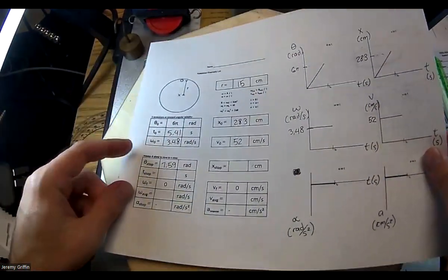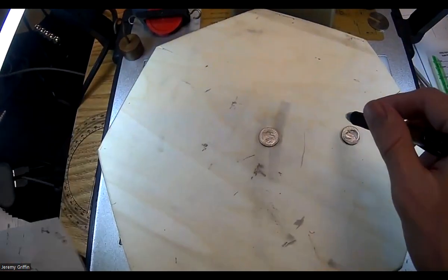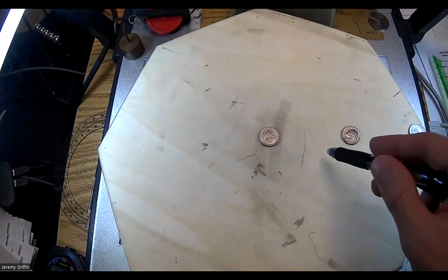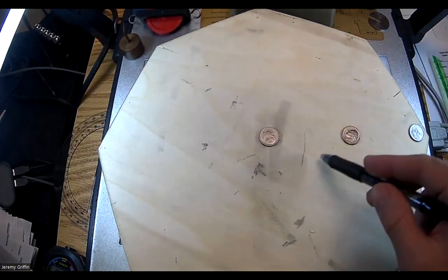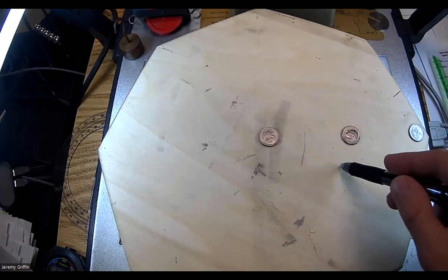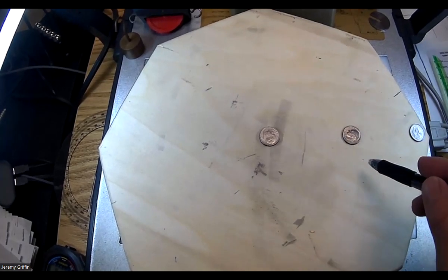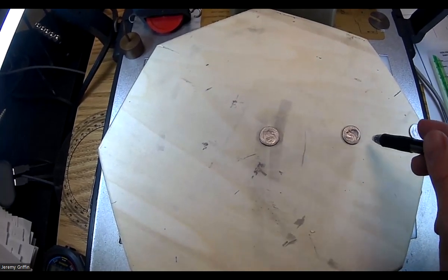Okay? So let's see if you guys remember. One revolution, how many degrees is that? 360 degrees. Okay. And how many radians is that? 6. So 2 pi radians is 1 revolution, right? Kind of like circumference equals 2 pi r. It's kind of related to that, right? You guys did that yesterday, right?